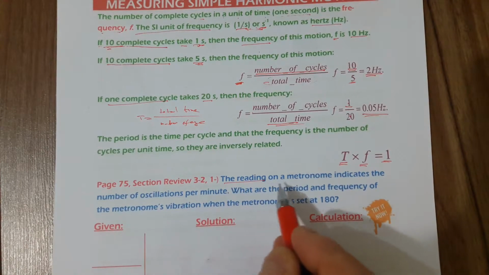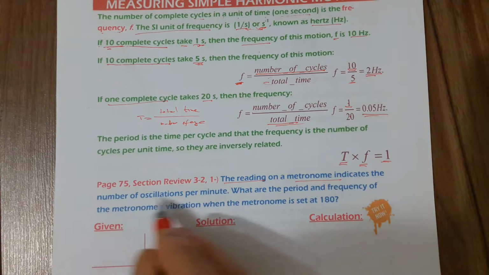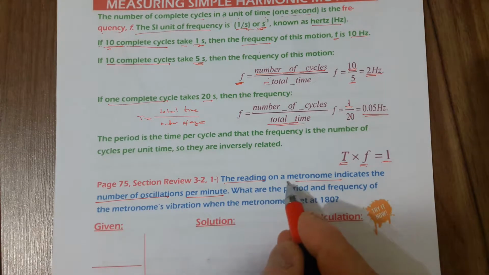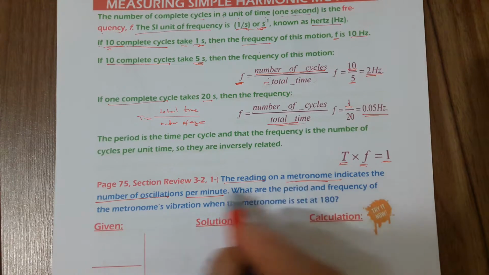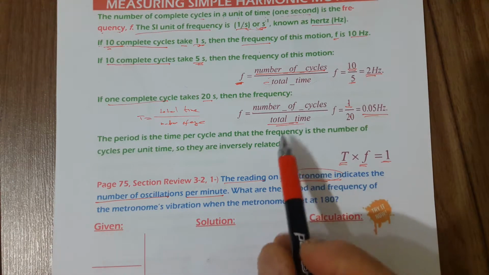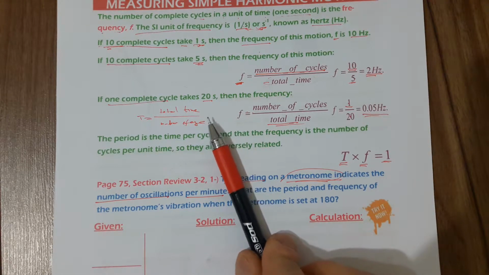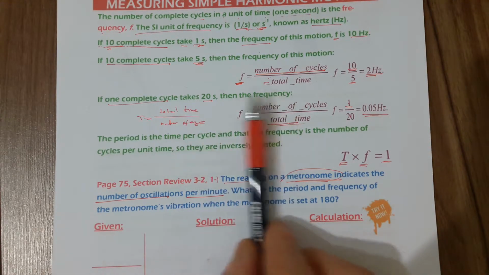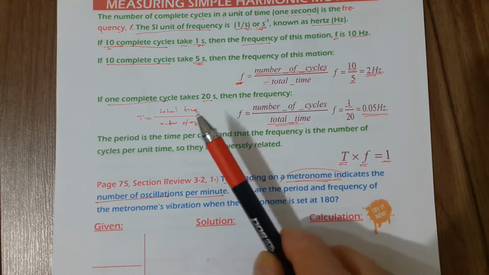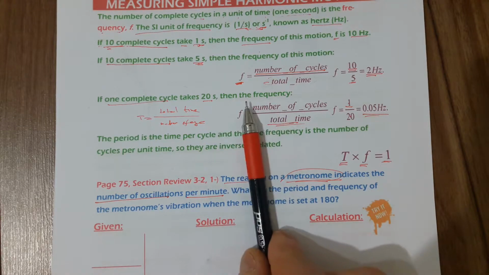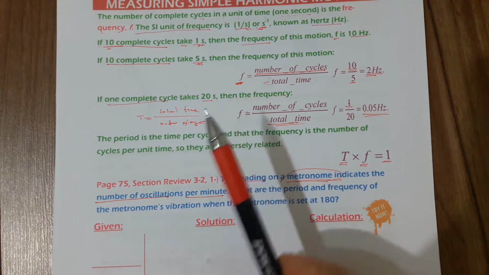The question says the reading on a metronome indicates the number of oscillations per unit time, in 1 minute. A metronome is a device musicians generally use to play an instrument. It gives some tick-tock, tick-tock, and according to that, you play the instrument. Sometimes it counts with slow tick-tock for slow music, and for fast music which is played faster, tick-tock, tick-tock.